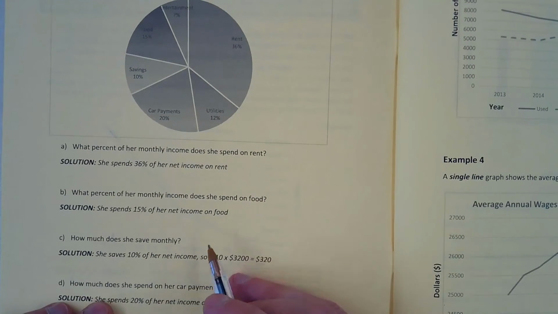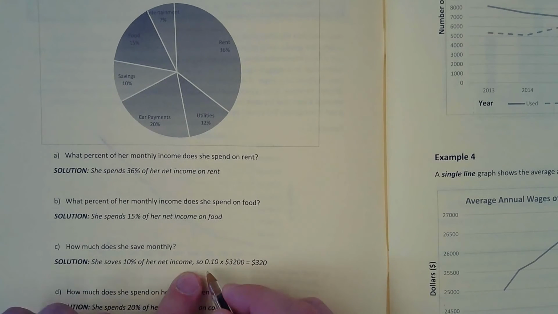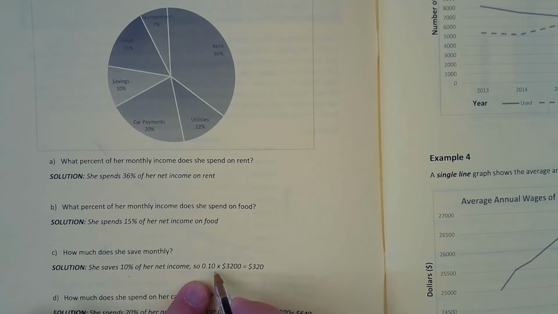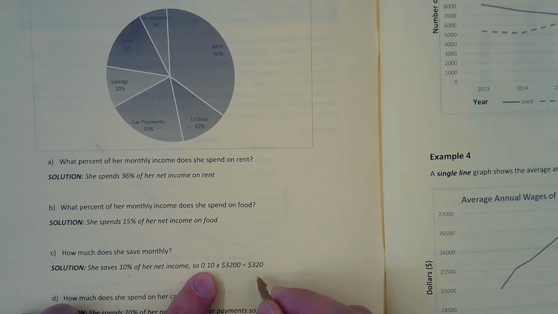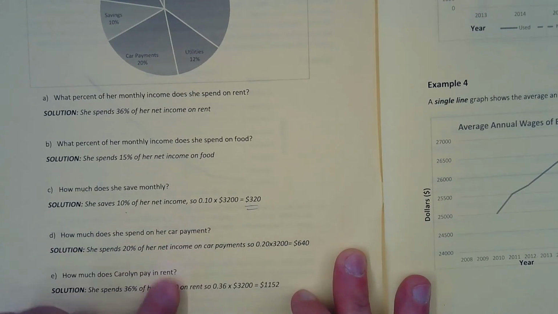What else? How much does she save monthly? Okay, so she saves 10%, so all you do with percents is multiply them, right? Whenever you have percent questions, they're always just multiply. 10%, you know how to do that, 0.10 times the 3,200, so she saves $320. Pretty straightforward for these kinds of questions.